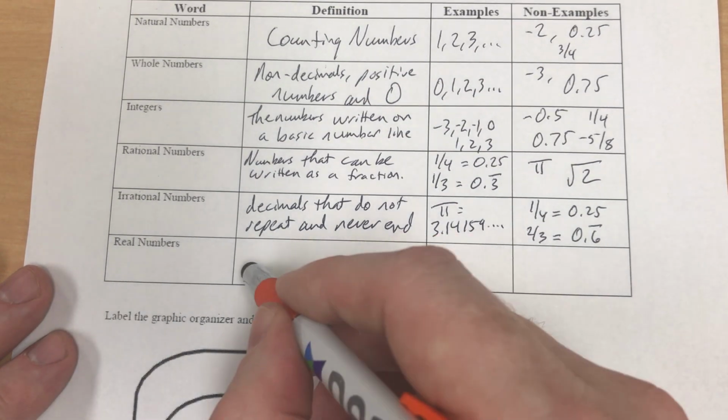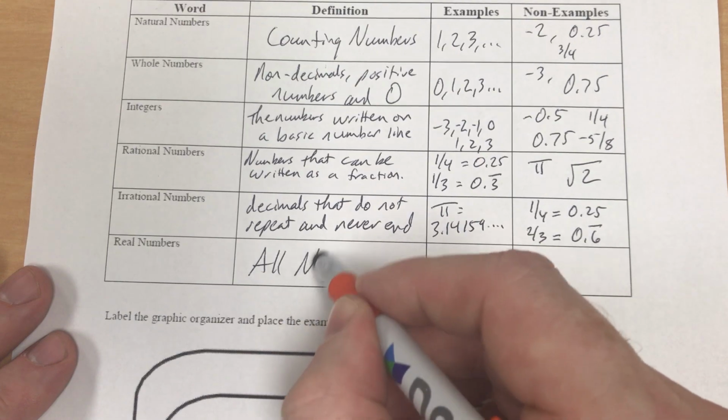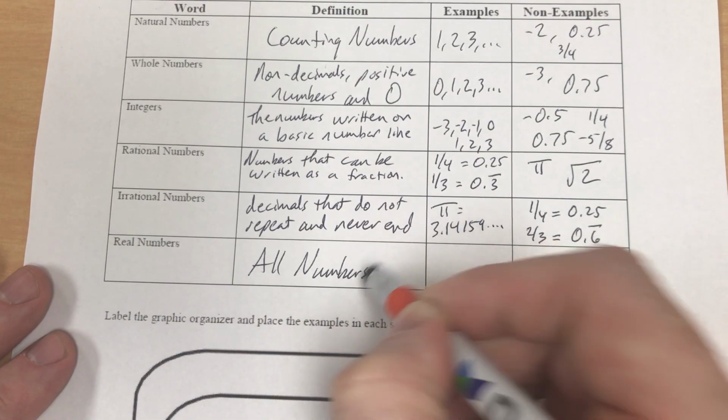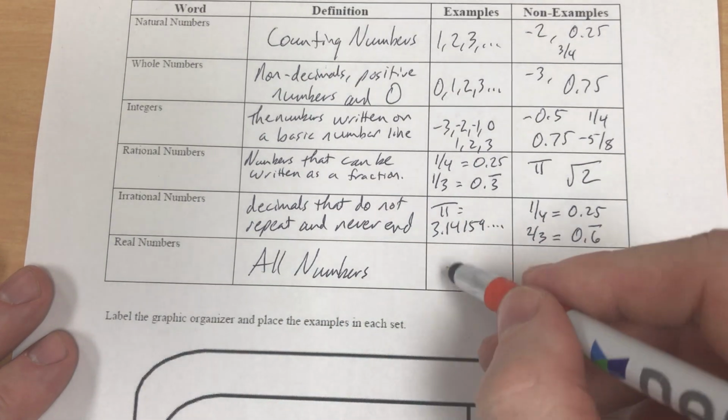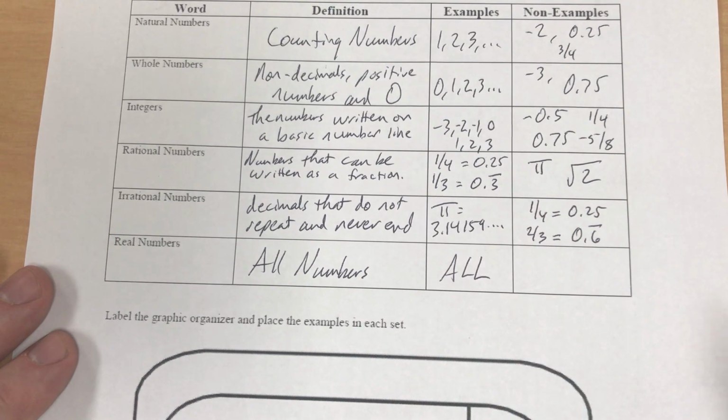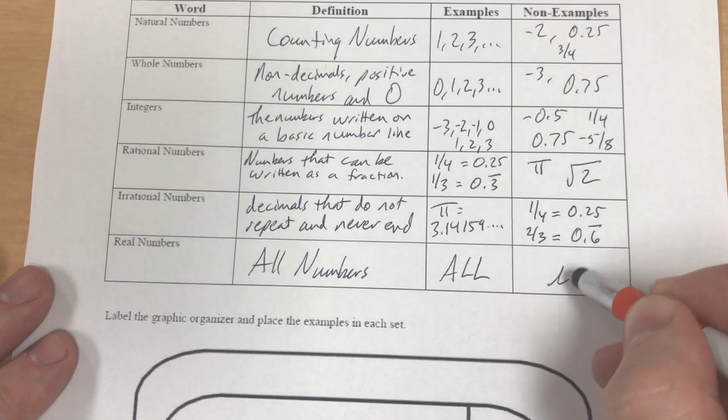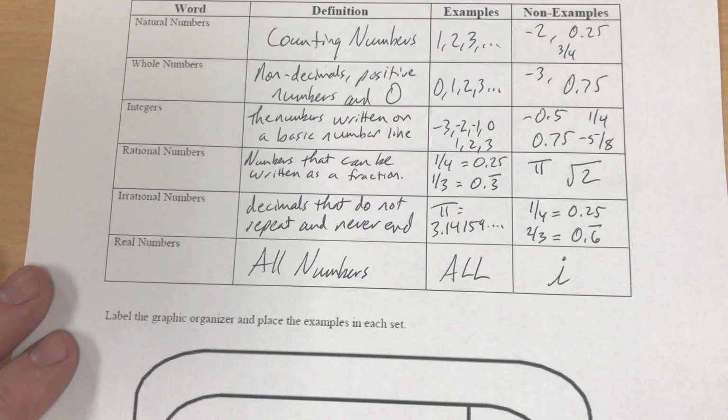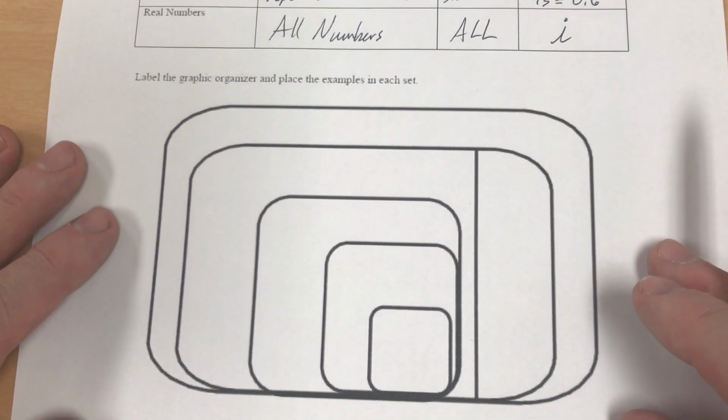And then real numbers are all numbers that we study this year. Okay? So all numbers are examples. The non-example is the letter i, and you'll learn about that in high school. It stands for imaginary numbers. It is a category of numbers that we will see in the future, but we don't focus on them in 8th grade.